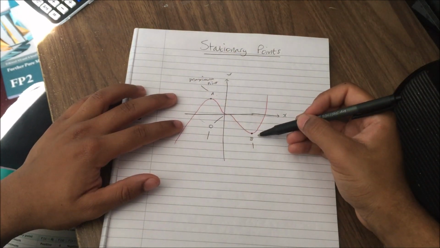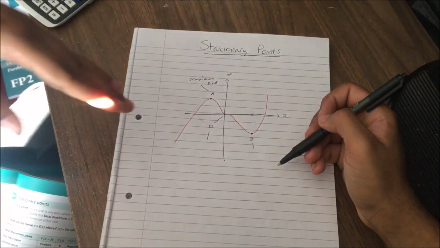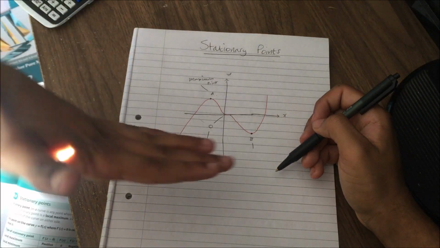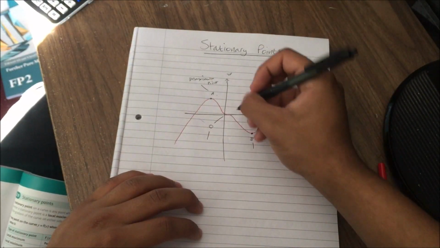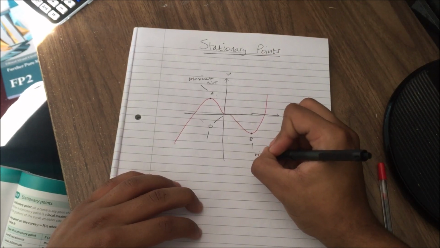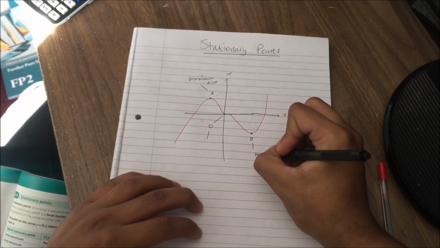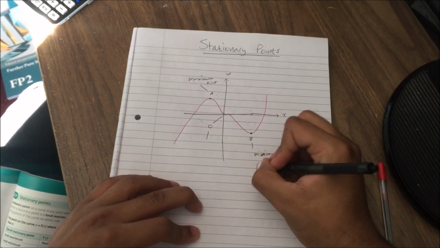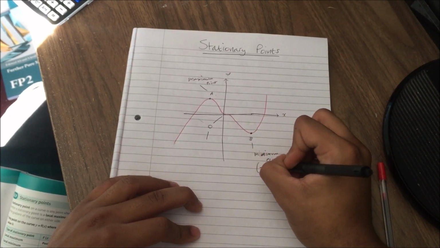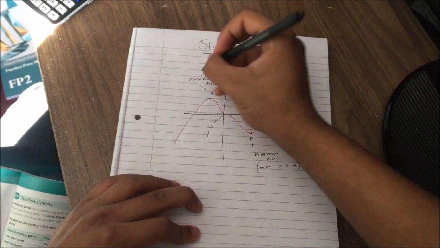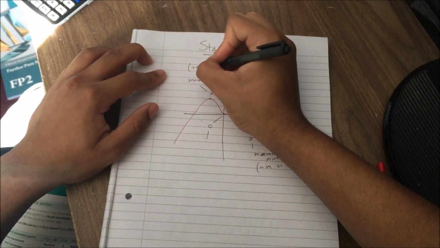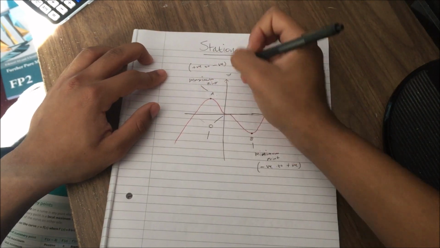At point B, when the curve goes from negative to positive, it is called a minimum point. So a minimum goes from negative to positive, and a maximum, remember, goes from positive to negative.